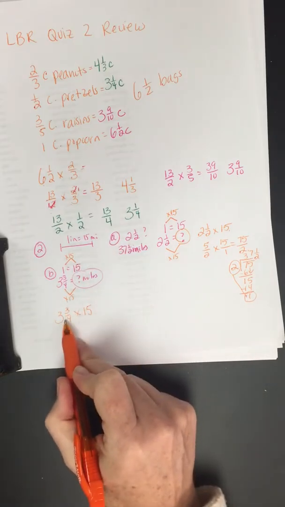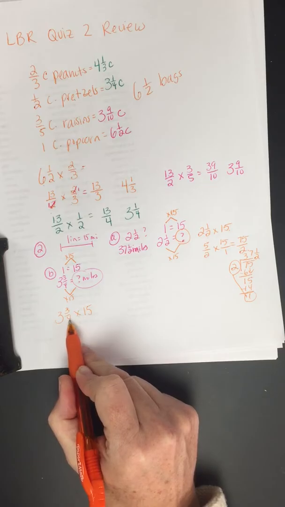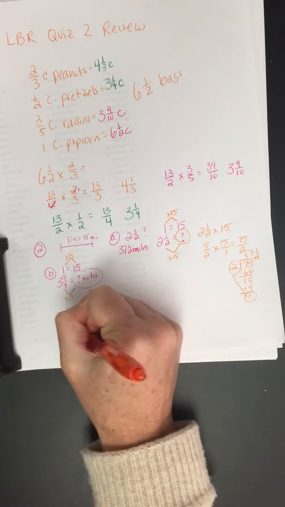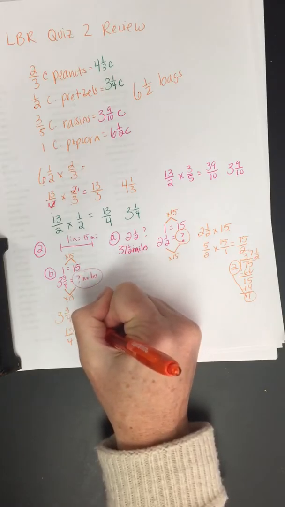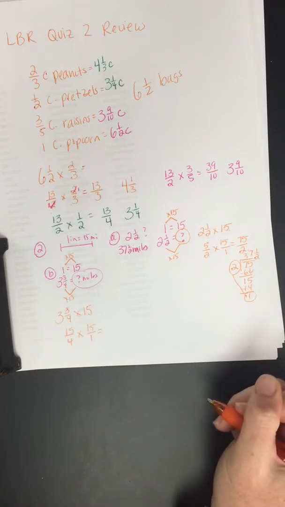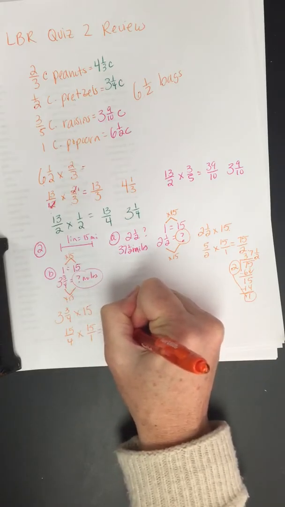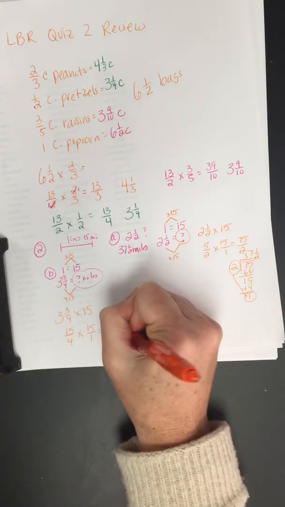We have to change our mixed number to an improper fraction. 4 times 3 is 12, plus 3 is 15 over 4, times, put our whole number over 1. Okay. So then we have 15 times 15 is 225 over 4.